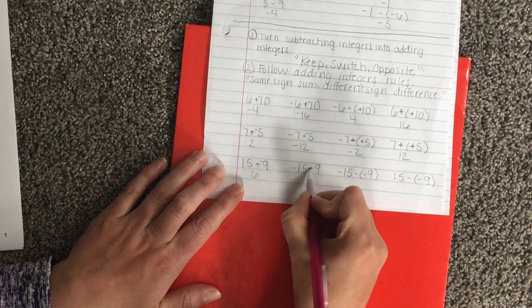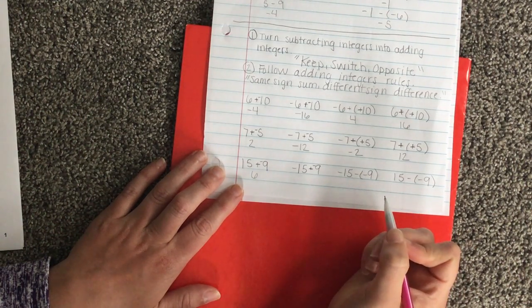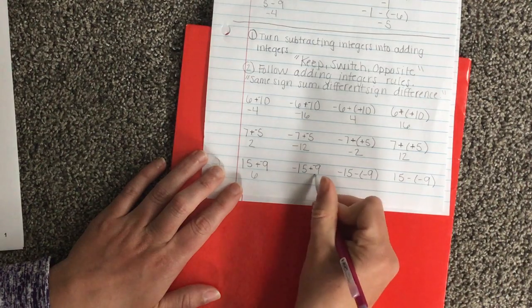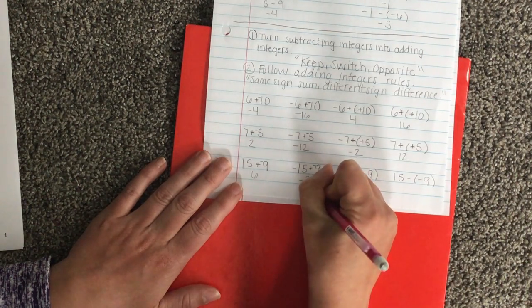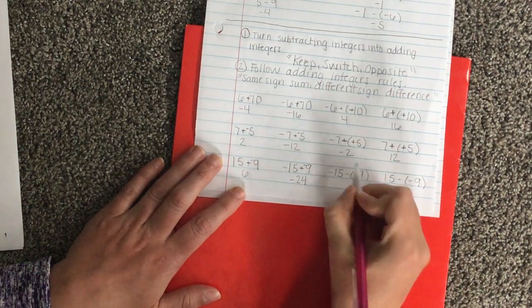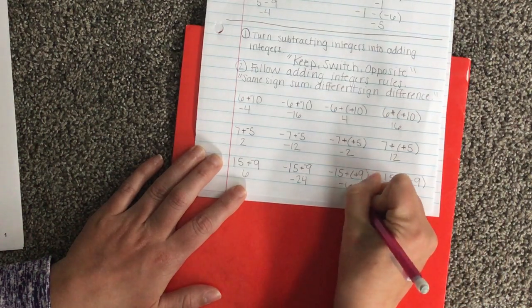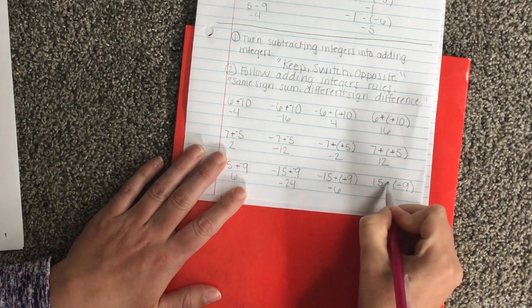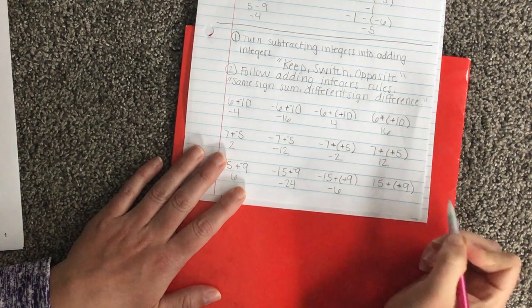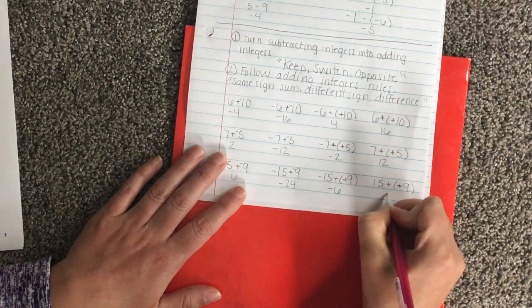Keep, switch, opposite. Following adding integer rules tells me same sign sum. Keep, switch, opposite, different sign difference. Keep, switch, opposite, same sign sum.